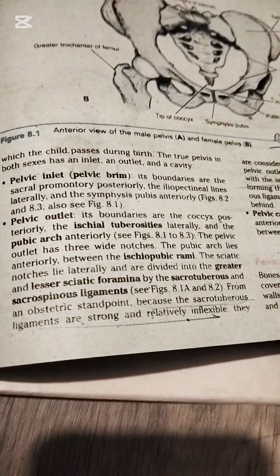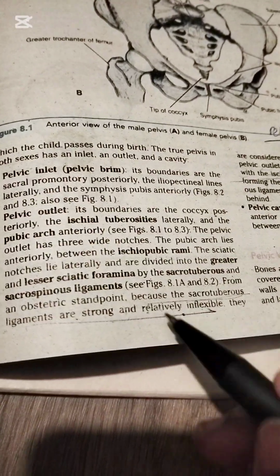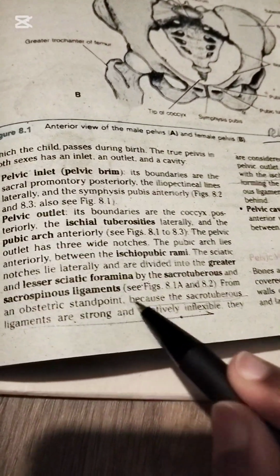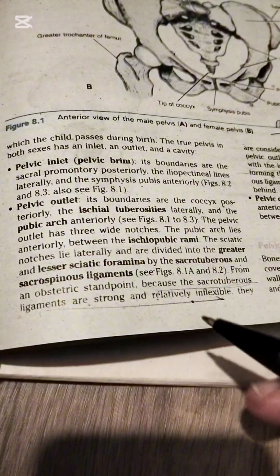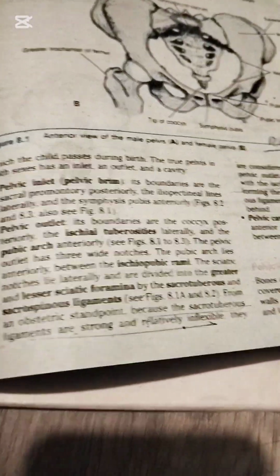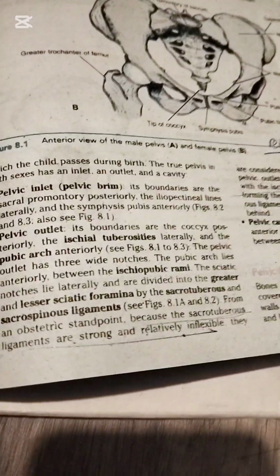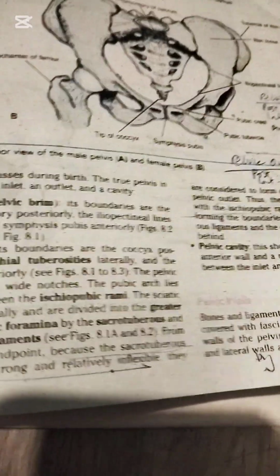From the sciatic notches, greater and lesser sciatic foramina are going to pass, and from an obstetric standpoint, because the sacrotuberous ligament is strong and relatively inflexible, the sacrotuberous ligament is also considered a boundary of the pelvic outlet. So more specifically, it is the posterior boundary of the pelvic outlet.